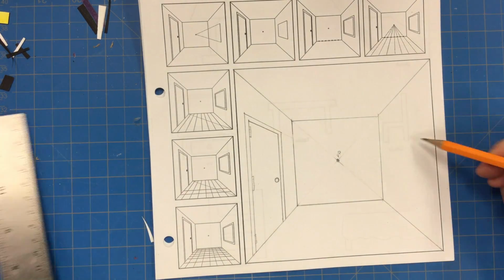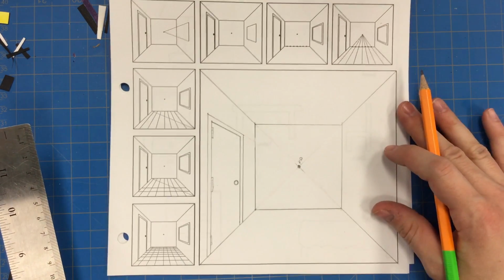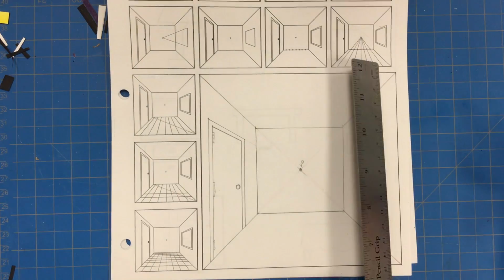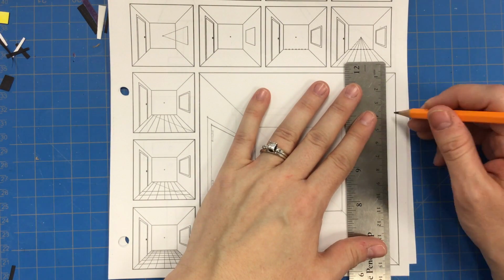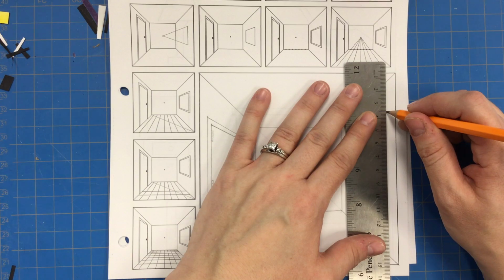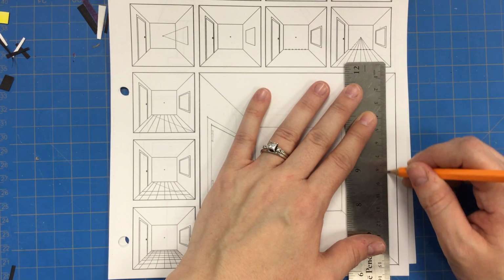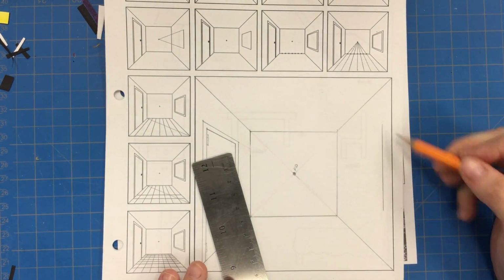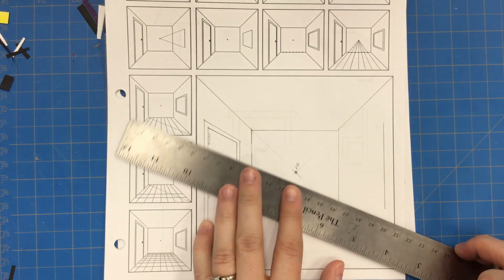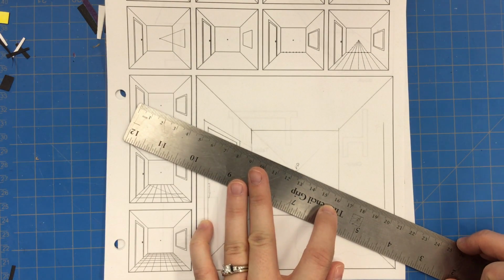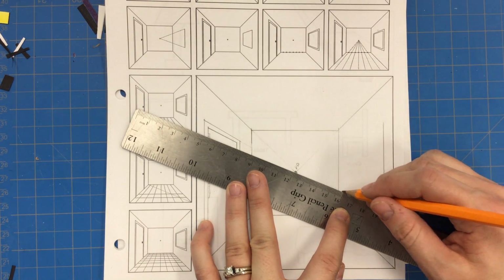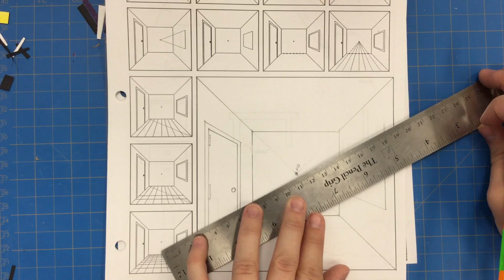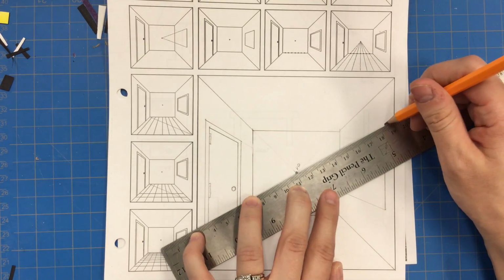Next, I'm going to create a window. I'm going to work on the right side of my wall here, and it's a very similar start to the door. I need a vertical line, and however tall I want my window to be, I'm going to add that line there. Now I need to connect the corners of that line to my vanishing point. This is kind of like when we would do the corner check. And I draw those going back in space towards my vanishing point.